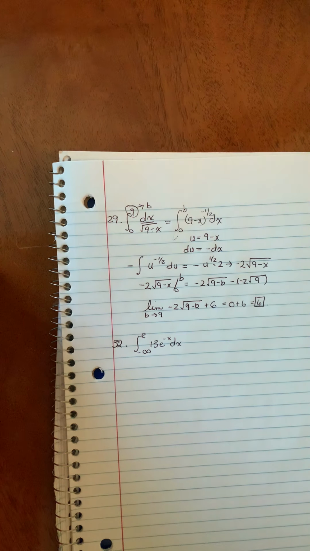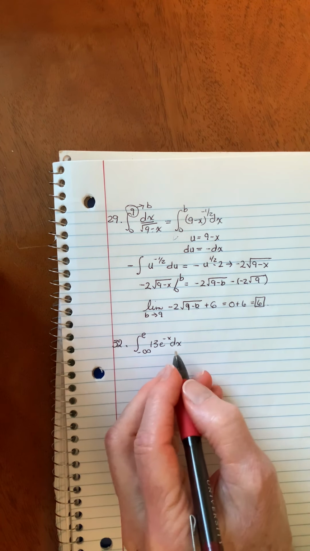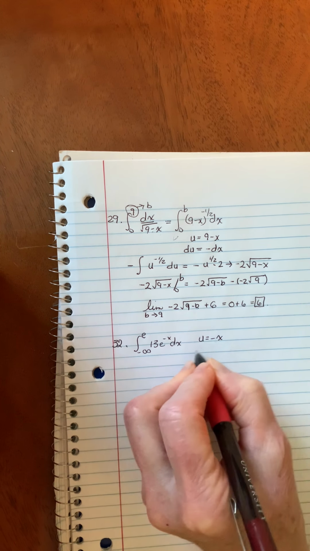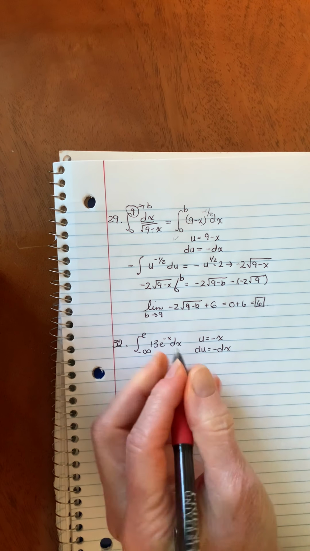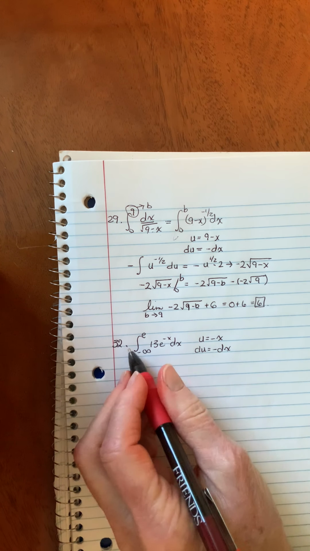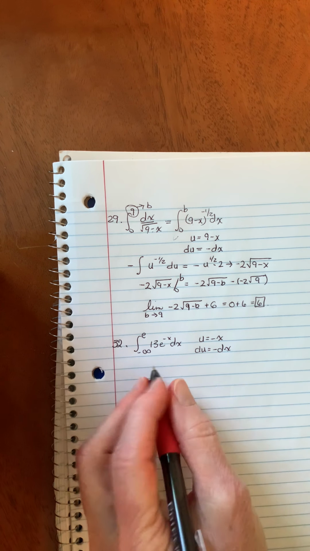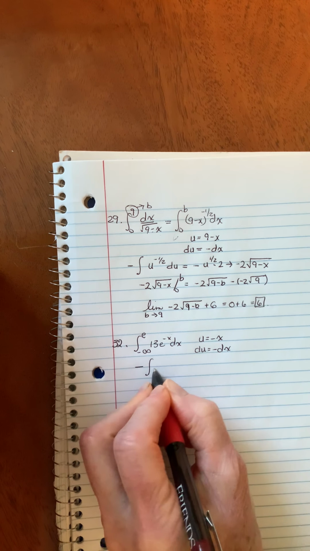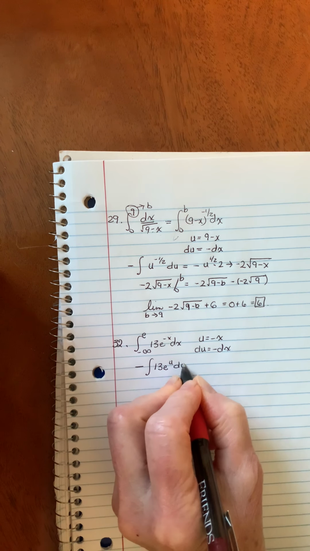So if I let minus x be u, u equals minus x, du equals minus dx. So I've got to negate my result here, and I'm going to take the limits off because I changed my variable. So I'm going to have minus the integral of 13 e to the u du.